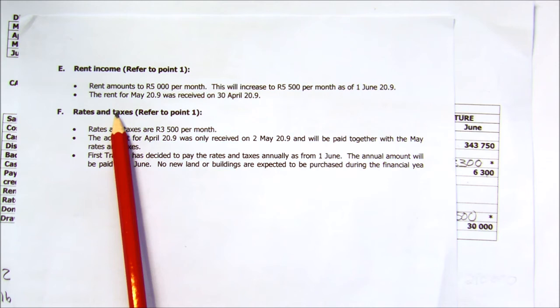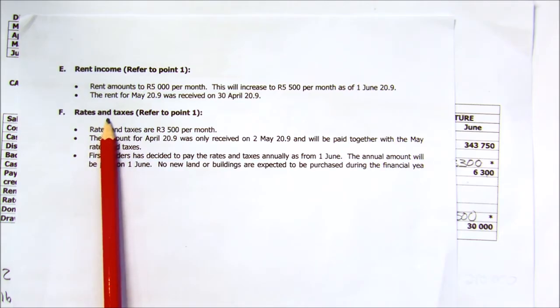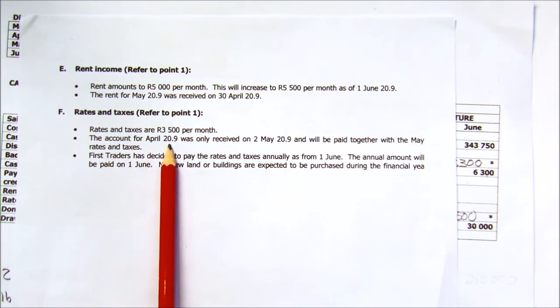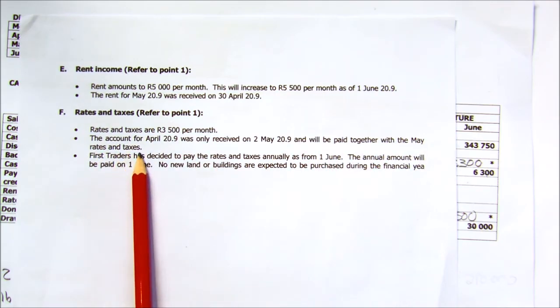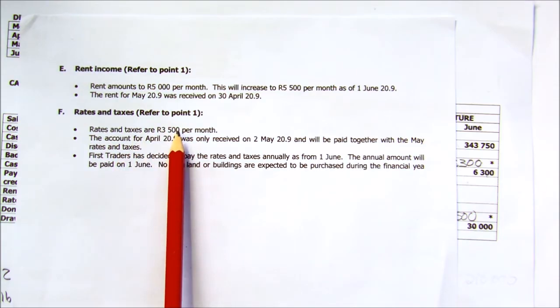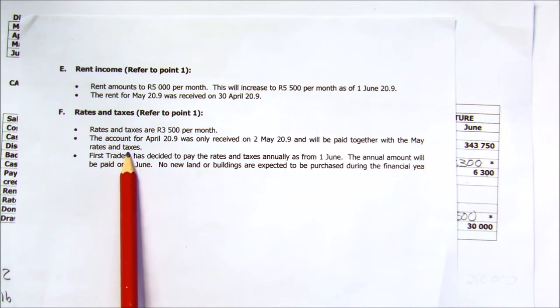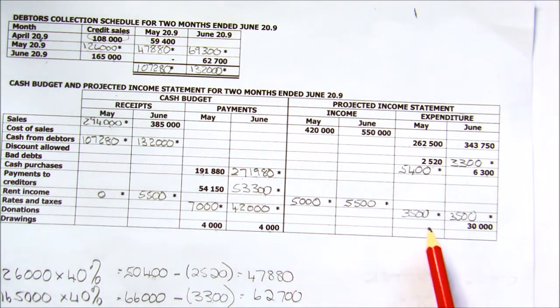Right, and so the last point, the rates and taxes. Rates and taxes is 3,500 per month. Rates and taxes is an expense to us, and it also is a payment because we do have to pay it. But now read all the details before you rush ahead. The account for April was only received in May and will be paid together with May's rates and taxes. So although the expense is incurred, every month you get charged 3,500. The payment for April wasn't made in April, so it didn't go out of April's bank account. It will only be paid in May. So while your expense will be 3,500, the payment in May would have been April's; you're paying last month plus this month.